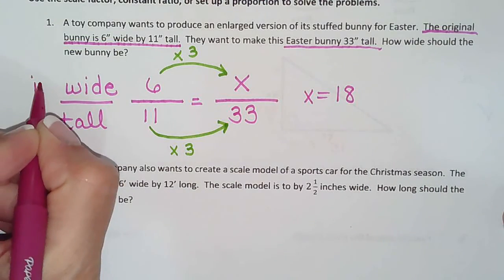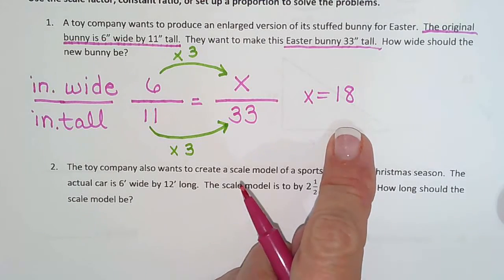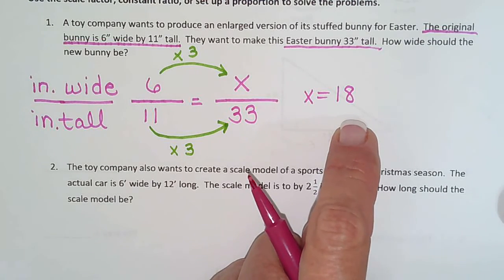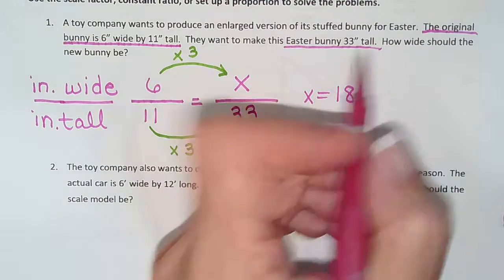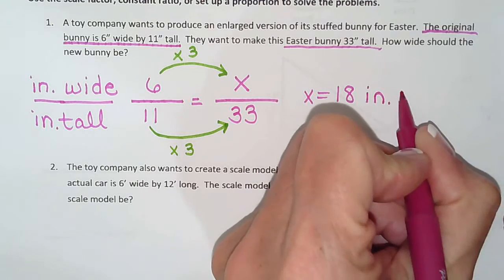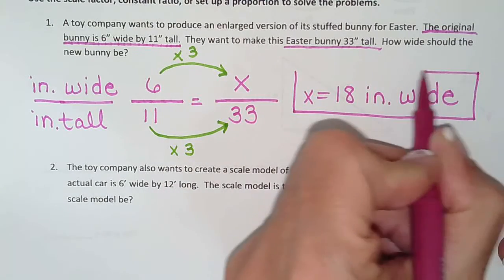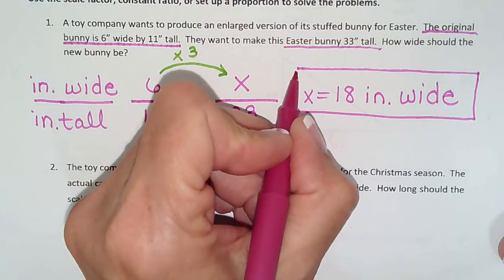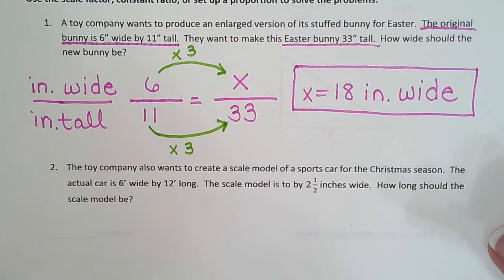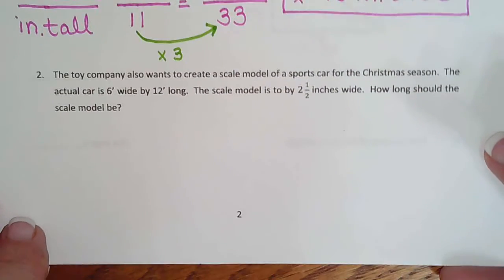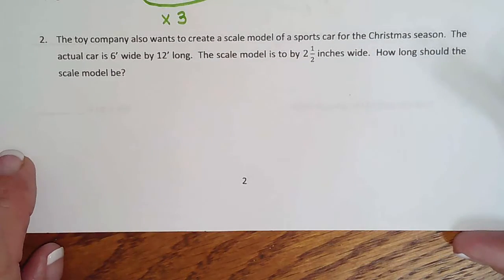So I should have been a little bit more careful and written inches wide, inches tall, because if you just write 18 wide, your teacher's not going to take that. And I'm talking about in future classes, not just this one. So 18, the unit is inches, and then wide. Okay, everybody good with that? I hope so. That's not bad, is it? That would be a good one to put on Alex if it was a no calculator question, because you can easily do it without a calculator.